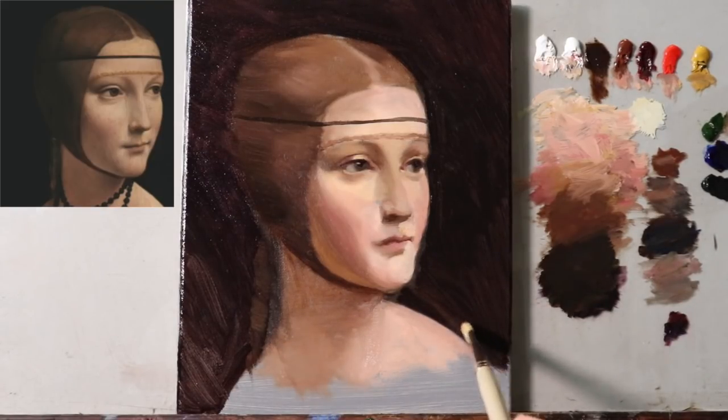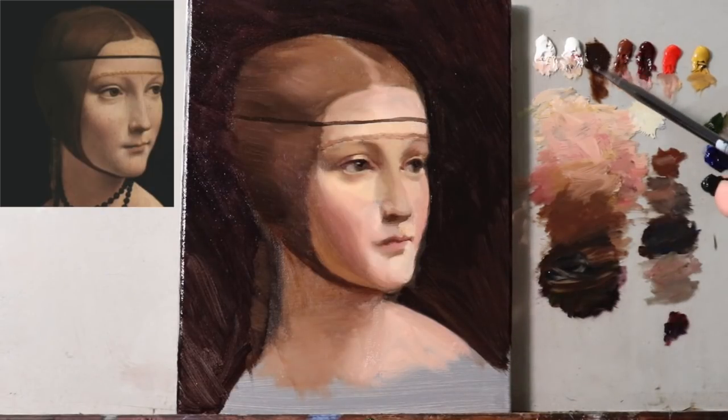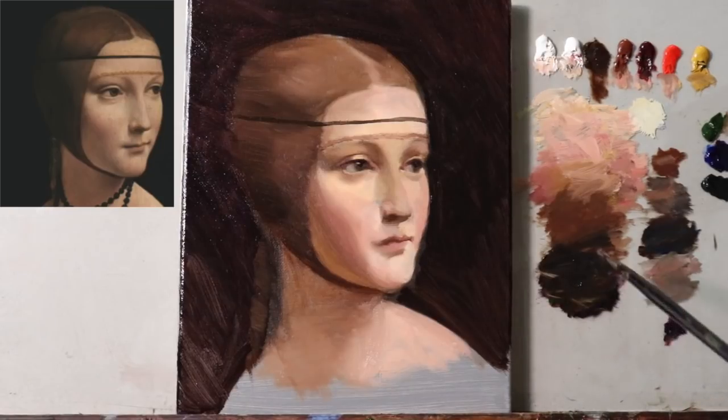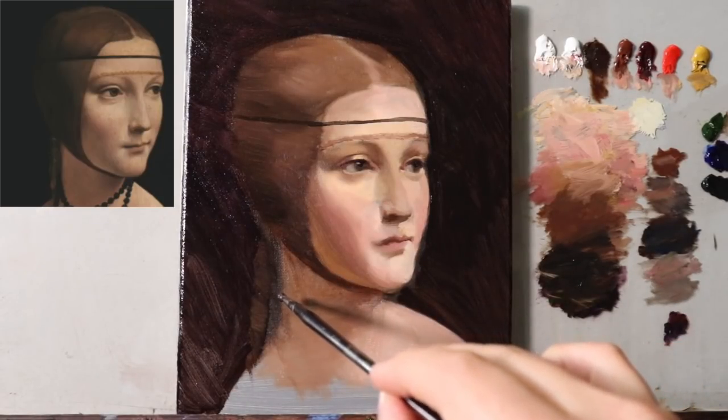Then again, the little gray area that I leave there kind of suggests the clothing there, so YouTube doesn't try to demonetize me or anything like that. Hopefully they won't. But now we're gonna go in with, well, whatever. Let's just use this dark mixture here. Burnt umber, ultra, and let's just start to paint in the beads.